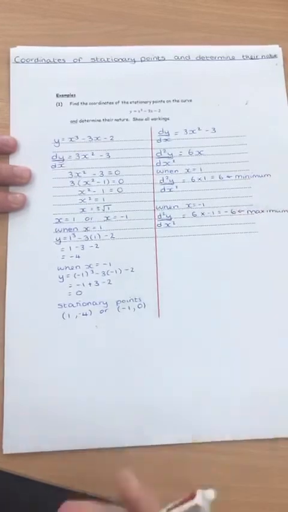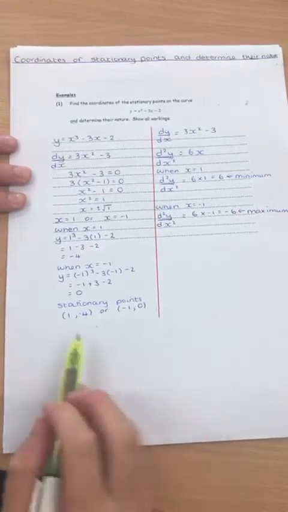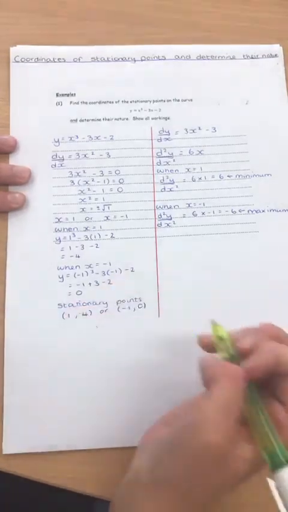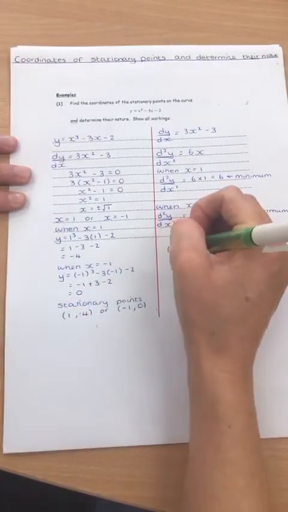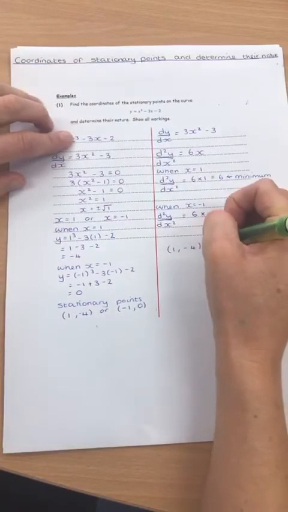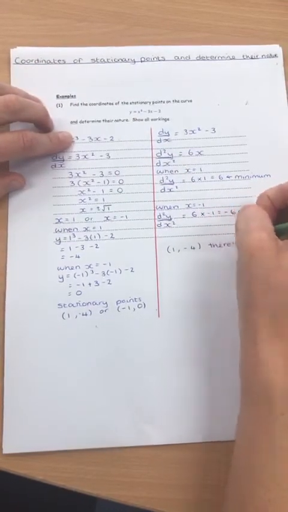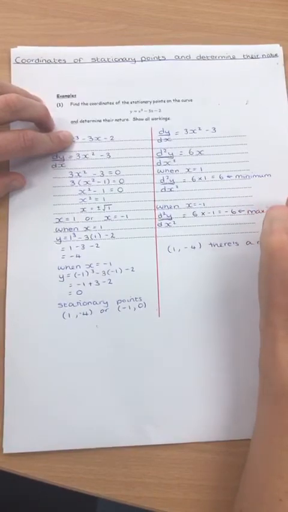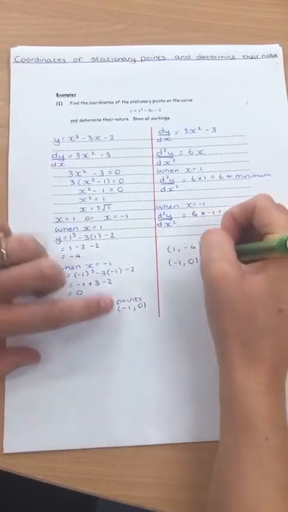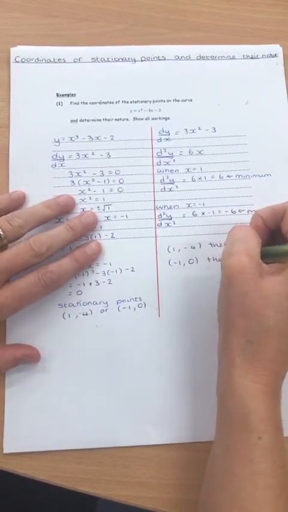So now you can see that my two stationary points are at 1, minus 4, and minus 1, 0. So at 1, minus 4, as you can see, there is a minimum. And then at minus 1, 0, there is a maximum.